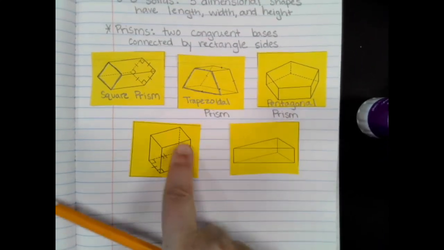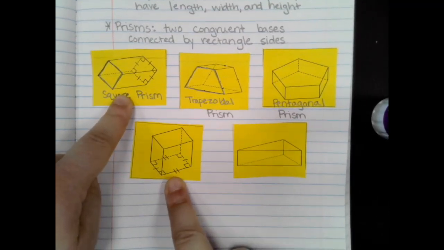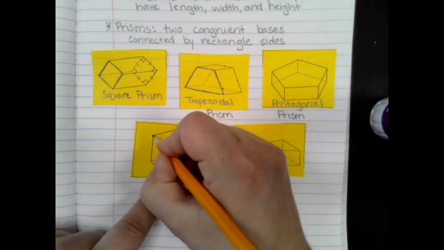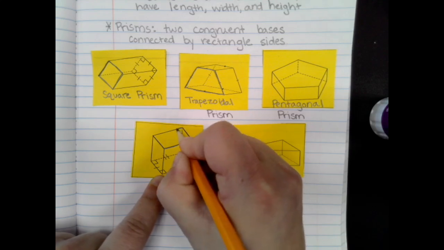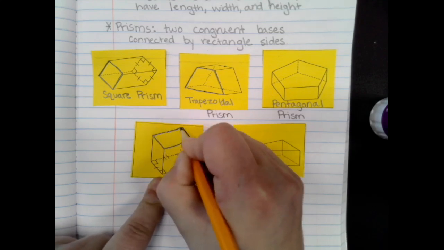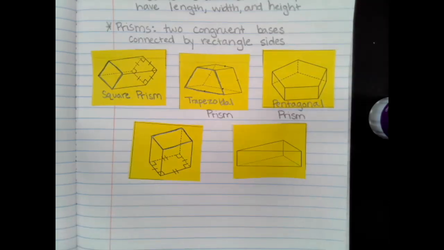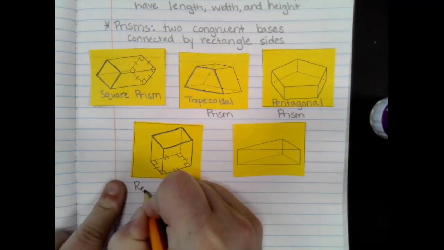All right, as we take a look at this next one, it looks really similar to this one. And this one is actually a rectangle. Good. So a rectangle base. Yep, rectangular prism. Now in a rectangular prism, we'll talk more about that tomorrow. Since all the sides are rectangles, does it really matter which one is the base? No, because everything is a rectangle. So this is a rectangular prism.